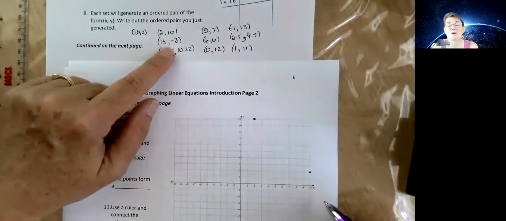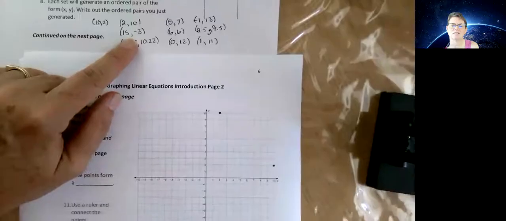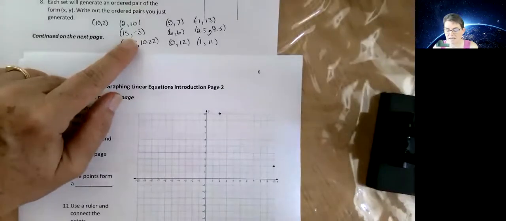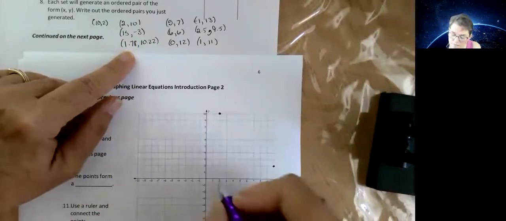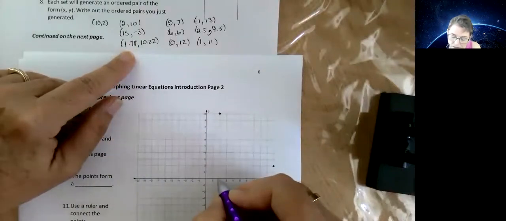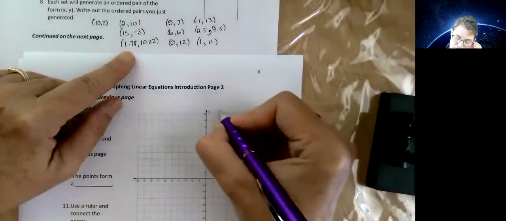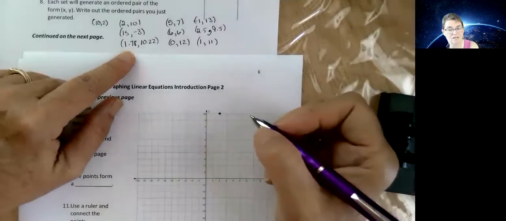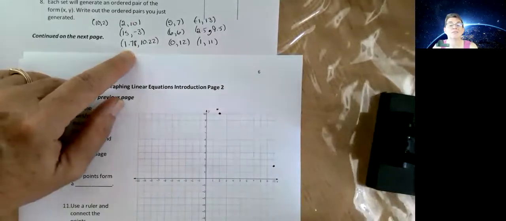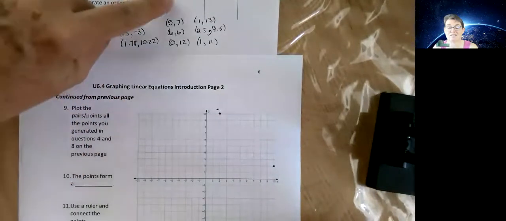Okay, can you see my problem? Not to mention 2 down here on you. I don't have 15 on here, but I've got a lot of points, so I'm just going to skip that one. Now I've got 1.78 and 10.22, which is also off my graph. So I'm going to plot it, but I'm going to make it like a little star. If that doesn't line up with everything else, I'm not going to worry about it. Remember I said I was just kind of showing off when I did that one?